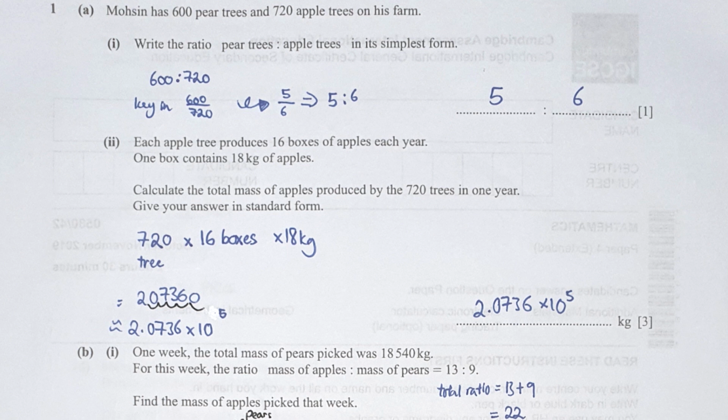For question 2, they wanted you to identify the total mass of apple produced by the 720 trees. 720 times 16 times 18, then you will get 207,360. So to transform this into standard form, you're required to write it as 2.0736 times 10 to the power of 5, because it was being shifted to the left hand by 5 steps.